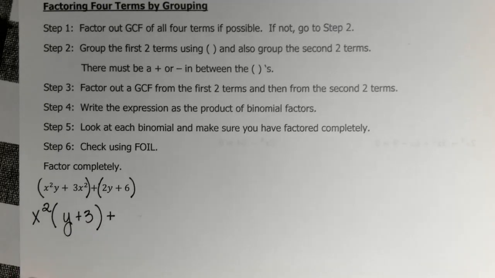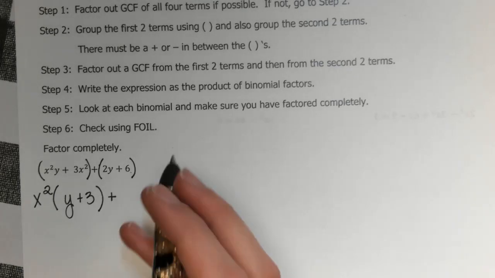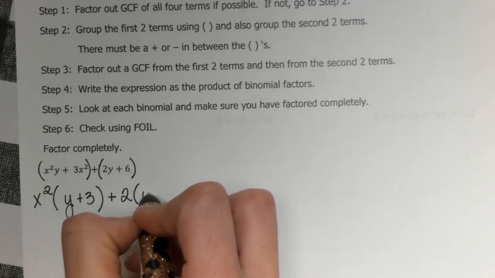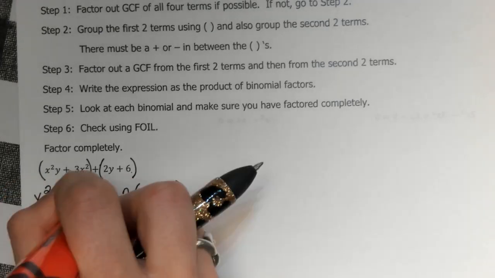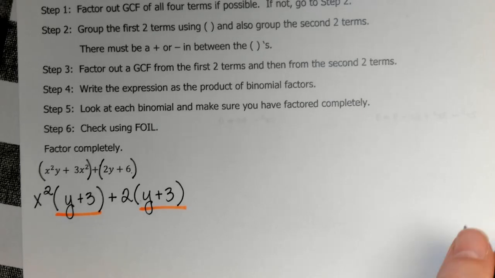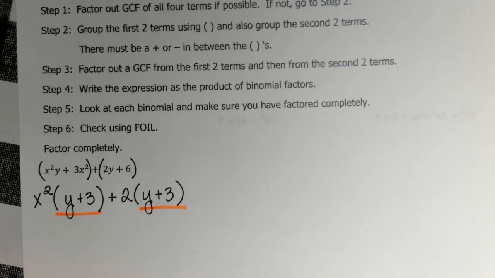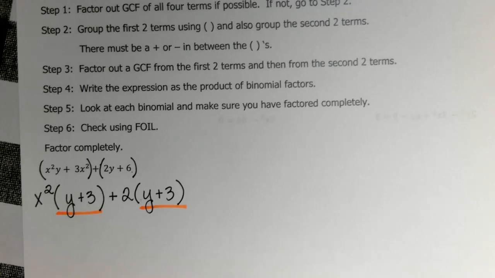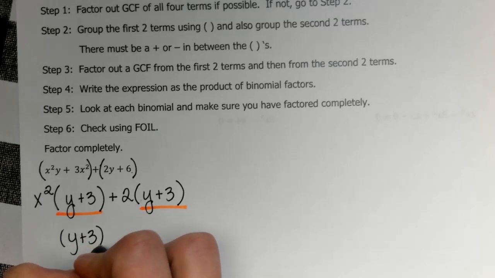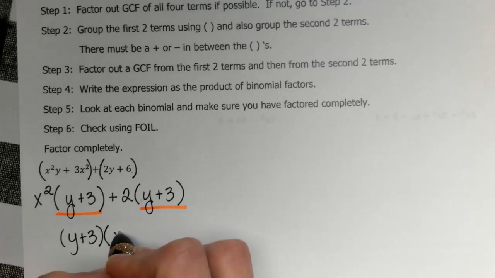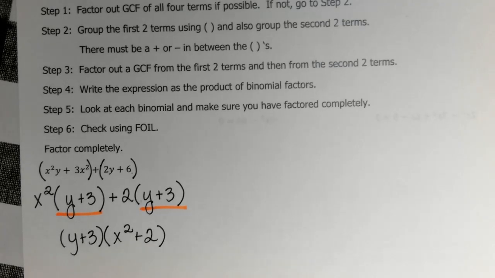Then I have plus. Between 2y and 6, I can take out a 2. And that leaves me with y plus 3. So my whole goal of grouping is to take out your GCF between your two groups, and now I have the same thing inside parentheses. That y plus 3 is now my new GCF that I'm going to take out. So if I factor out this y plus 3, it leaves me with x squared plus 2. Okay, so who's got me?